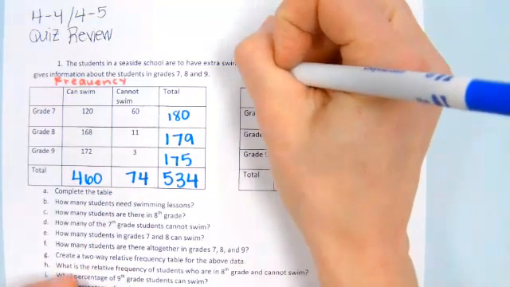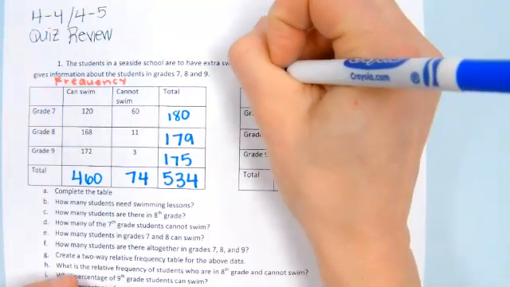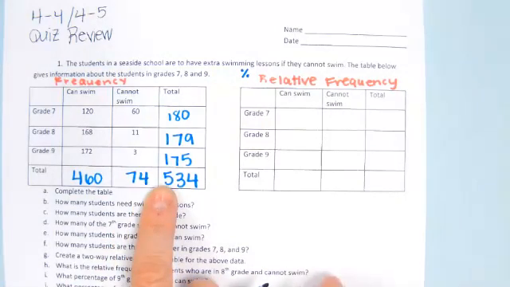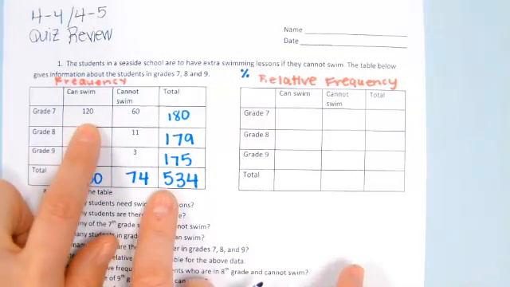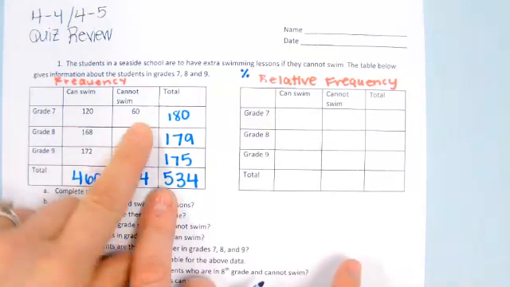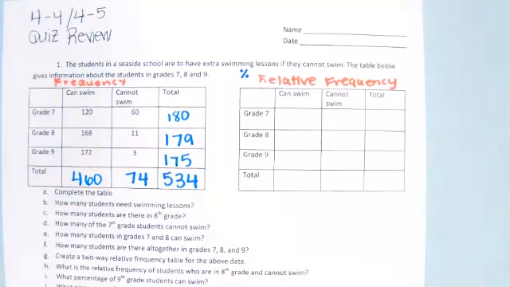That is exactly right. So this is going to be percentages, and this is actual numbers. These are the actual number of humans. Like grade 7, 120 humans can swim, 60 cannot. There's 180 humans. Now we want the percentage of them.